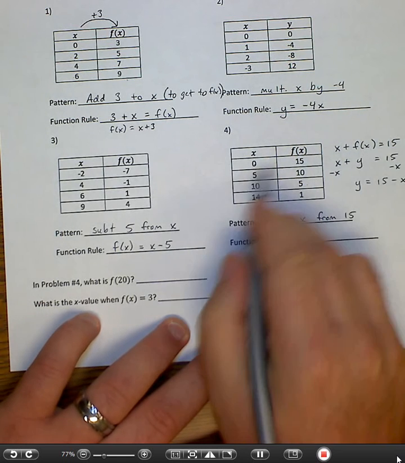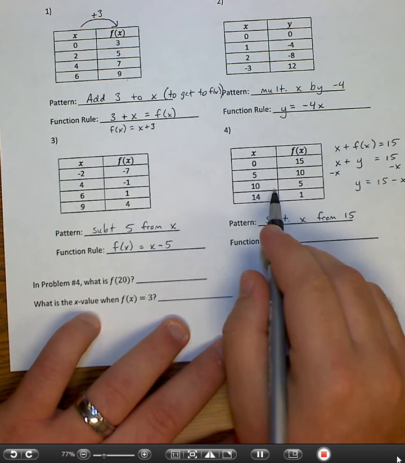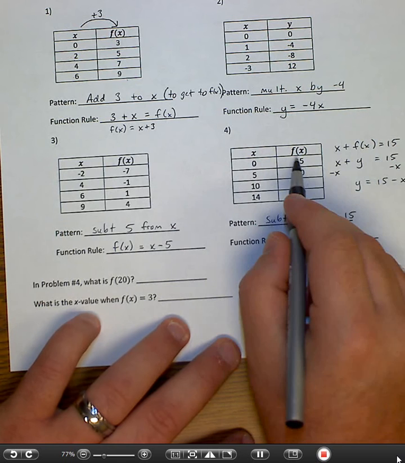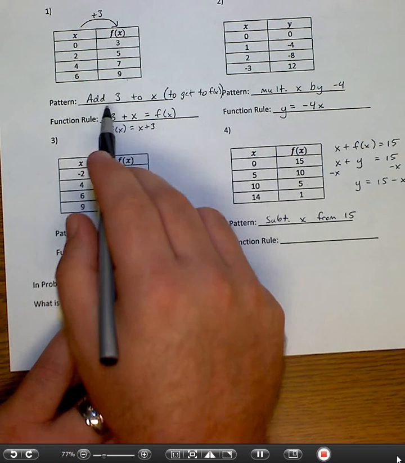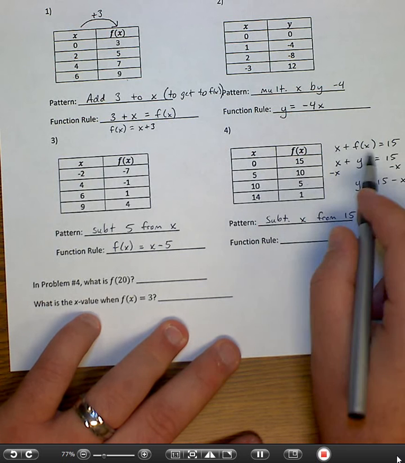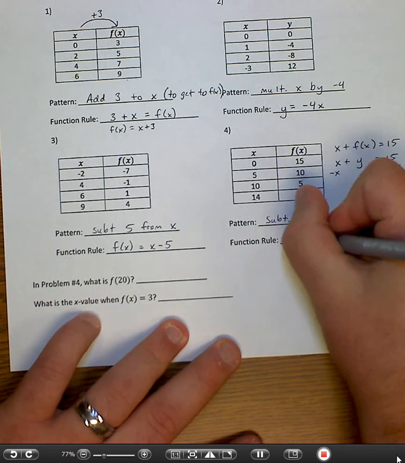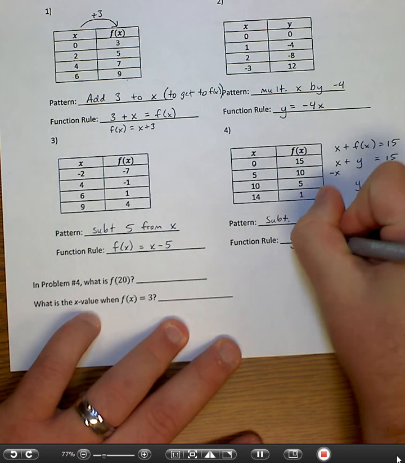This one was tricky. I'm not going to do anything like that to you on a test, but it's good to see the relationship between the domain and the range. Even if it's not just adding, multiplying, subtracting, or dividing, the relationship was that they together added up to 15. So that right there is my function rule.